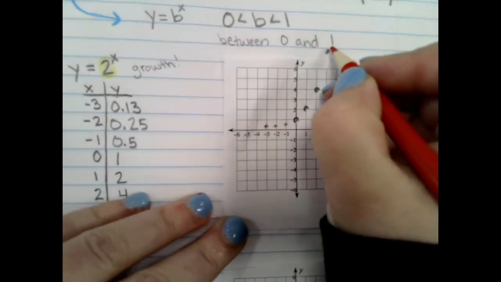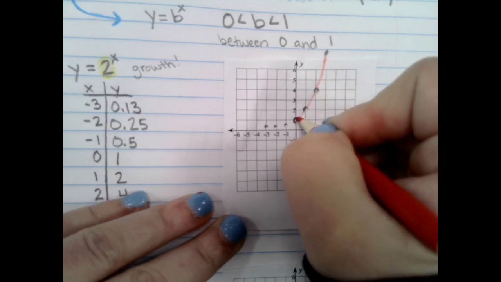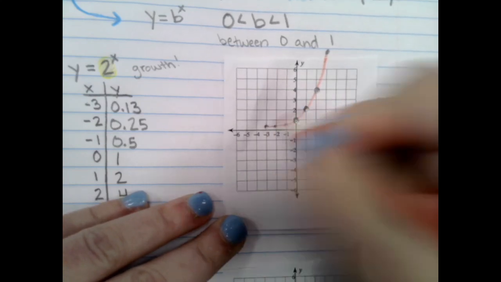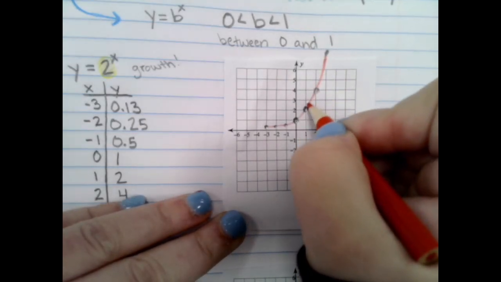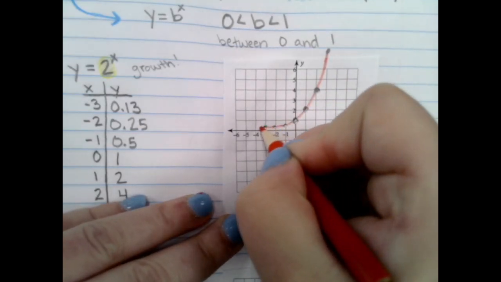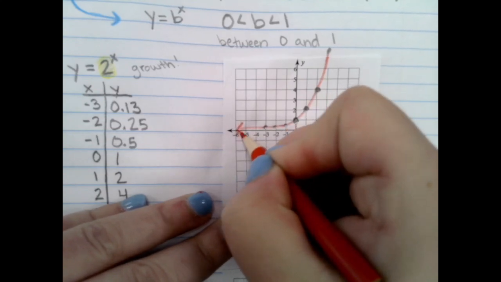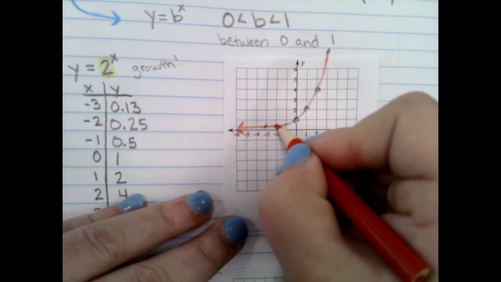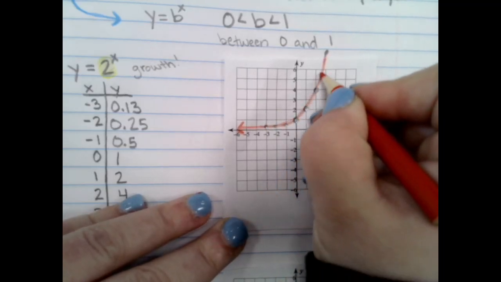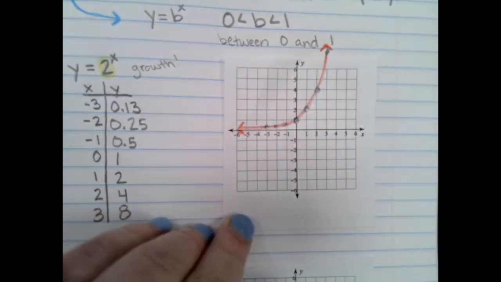So as we look at this and we connect these points, it's going to make a curve. We don't want to connect them with straight lines. We want it to be curved. And as this continues to the left, it's going to continue to go down, down, down, but it's never going to go into the negatives. It looks like it flattens out at 0. And as it goes up, it's going up really fast at this point where it looks like it's almost going straight up, but not quite.